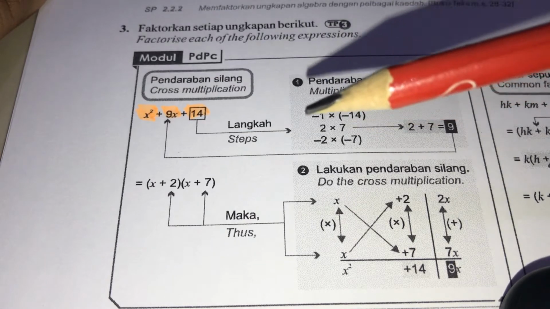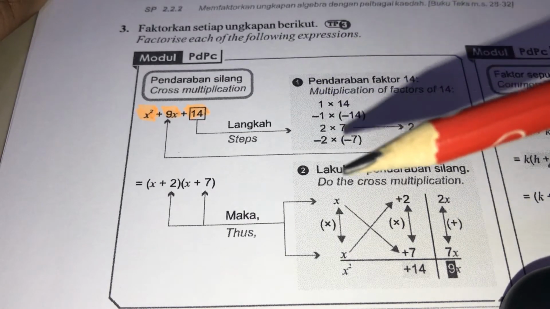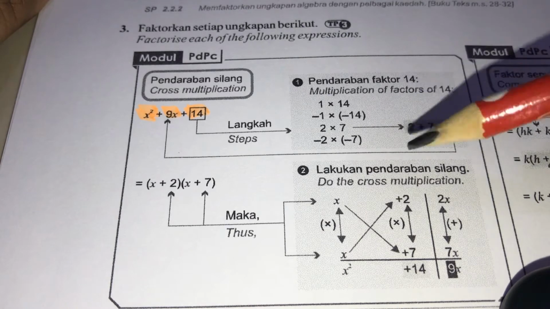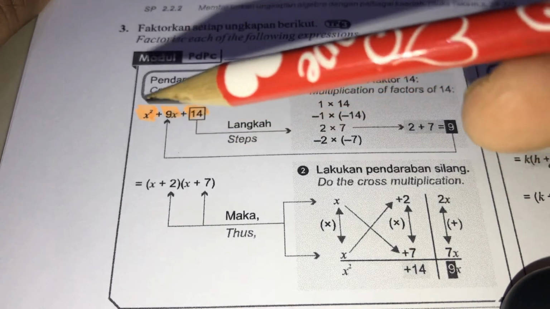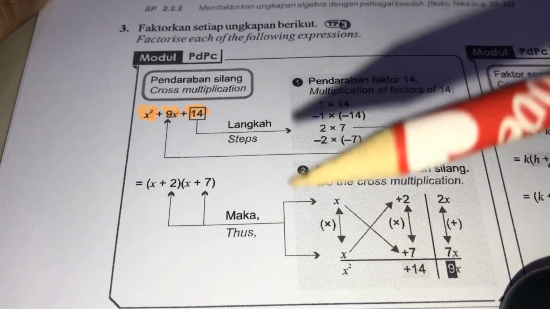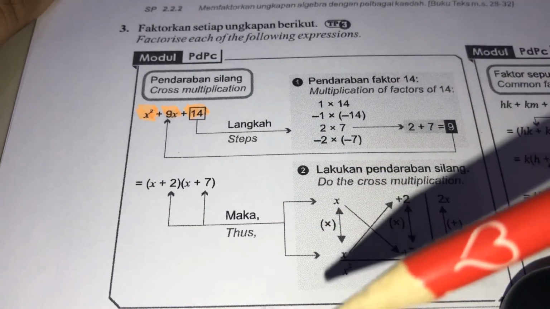So you choose 2 times 7. Why can't you choose negative 2 and negative 7? Because when you add, negative 2 plus negative 7 becomes negative 9, but here is a positive value.